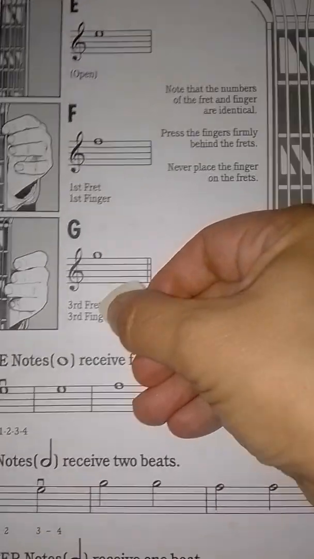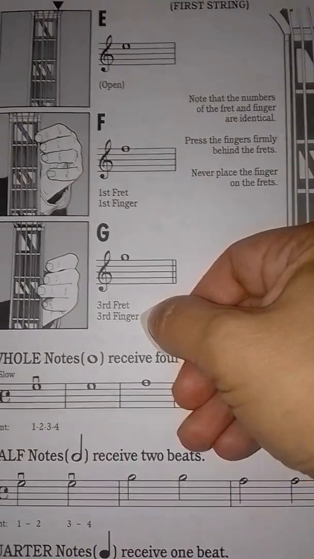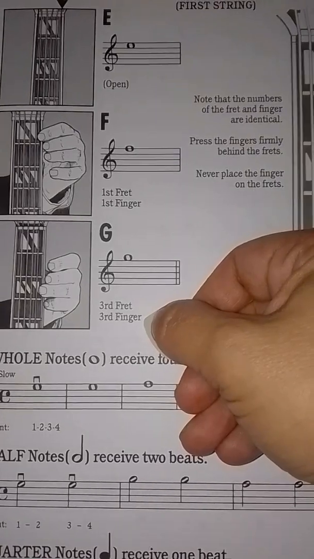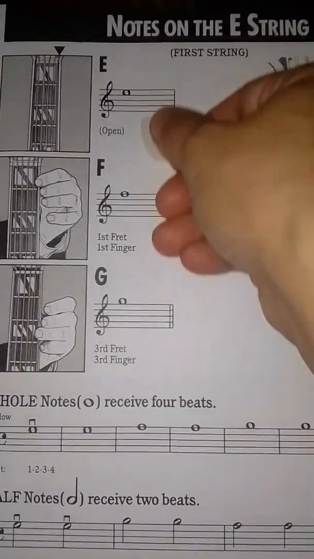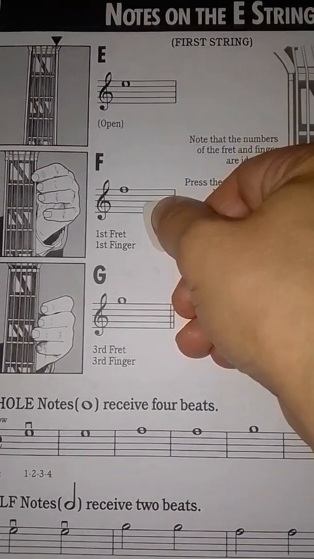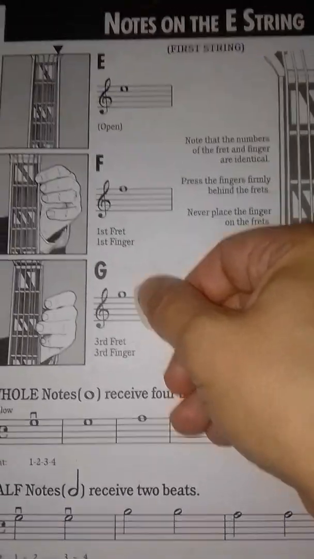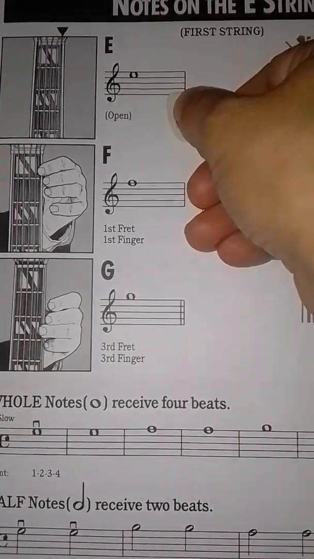So G is actually going to be on the 3rd fret, and we'll be using our ring finger for this particular note, okay? So E will be open, F will be first, and G will be 3rd. So E, we're not using any finger because we're not fretting that note.